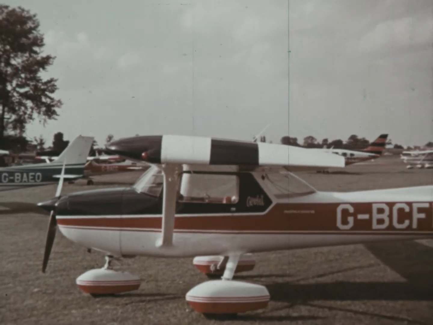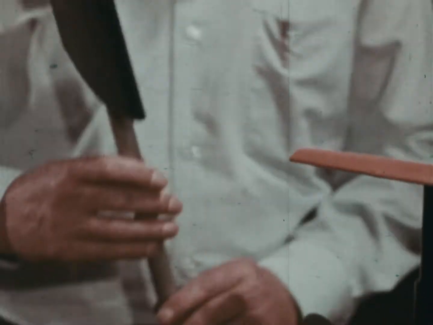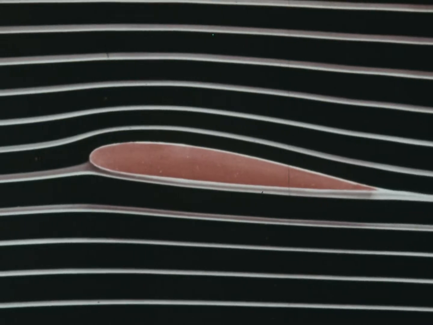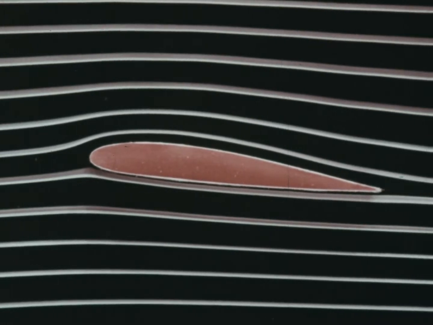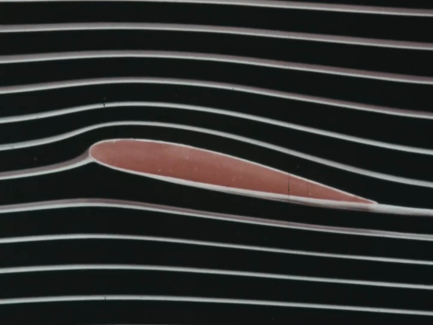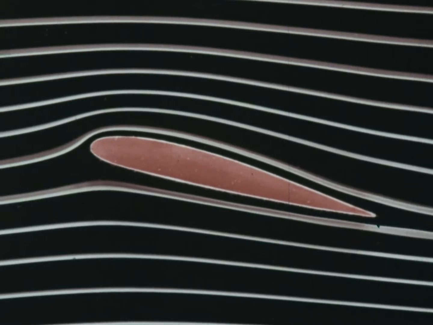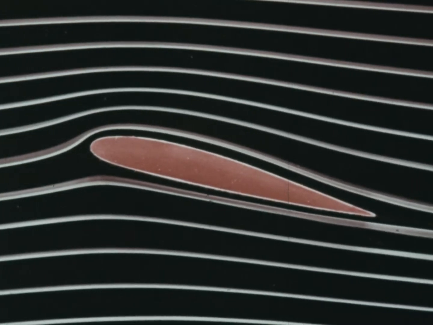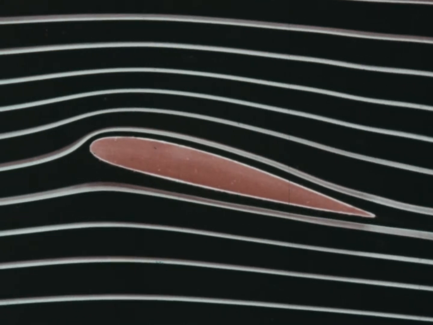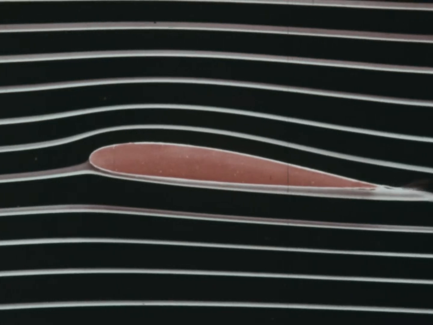Cut a section through the wing, and it looks like this. If we set it in the smoke tunnel, we can see how smoothly the air flows around its contours. What's more, we can increase the angle to the airflow by quite a large amount without it breaking away. We call this variable angle to the airflow incidence, or angle of attack. But the really important thing is what happens to the airflow as it flows over and under the wing.